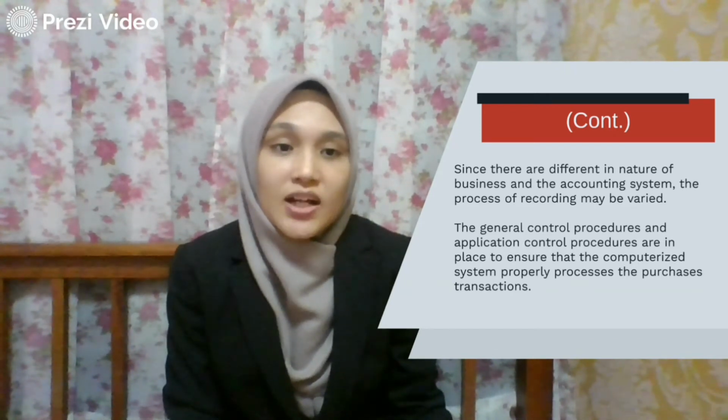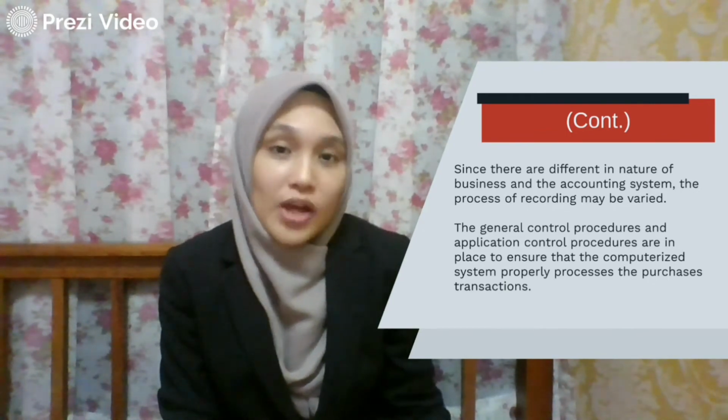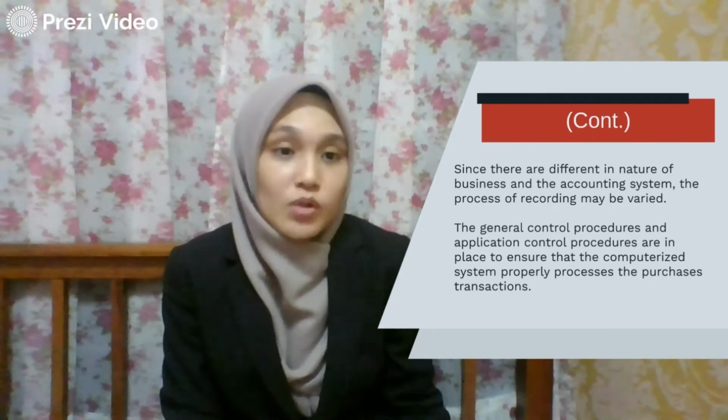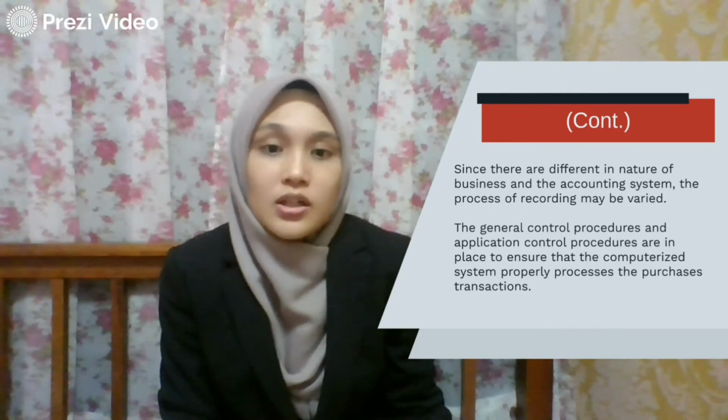Since there are differences in the nature of business of the company and the system used by the company, the process of recording may vary. So basically, the 4 steps that we have learned before are for manual records. In our era right now, most companies and organizations are using a computerized system, where purchase requisitions, purchase orders, and stock availability checks can all be performed.